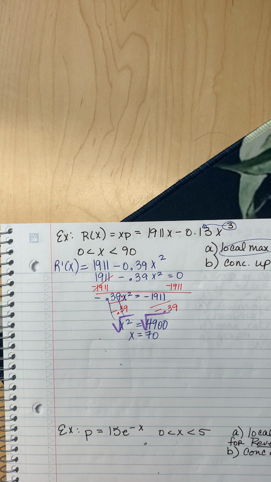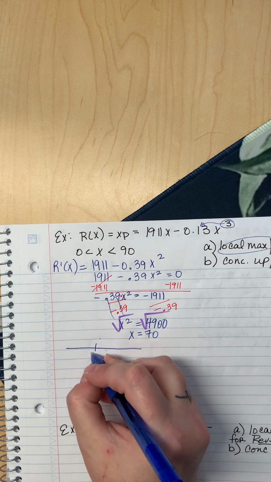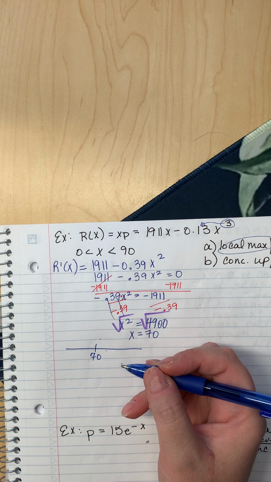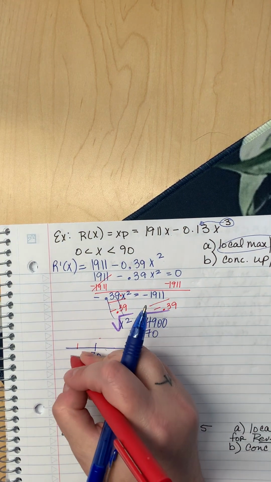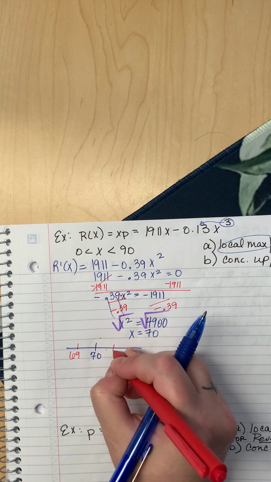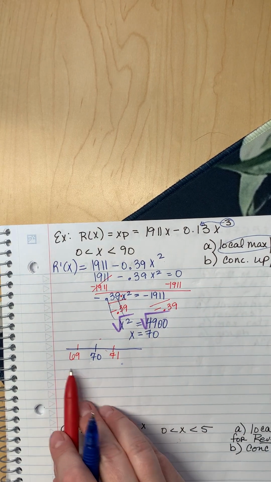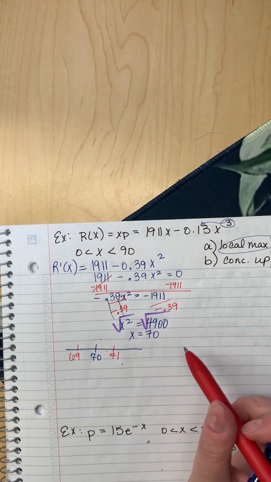So to find the local max and local min, you take the first derivative, set it equal to 0, which we just did, put this 70, and then find numbers before and after and test them in the derivative. A number to the left of 70 is 69, to the right is 71. Now we're going to plug these numbers into the derivative to figure out whether we draw an up or a down arrow.